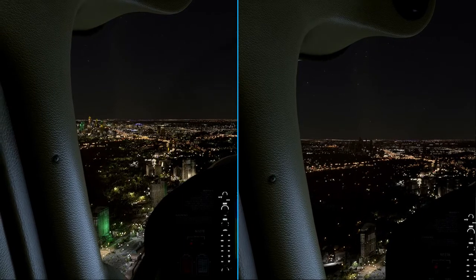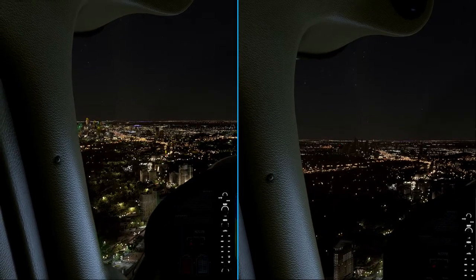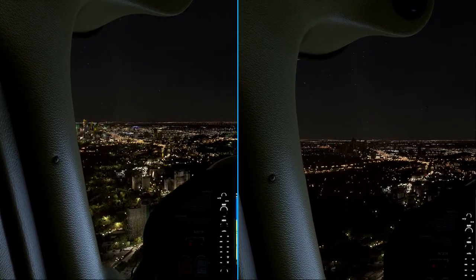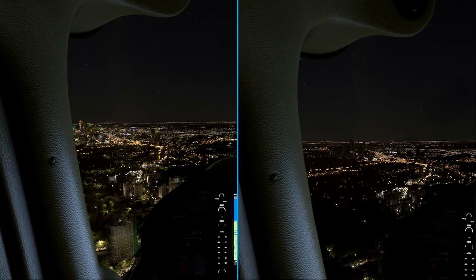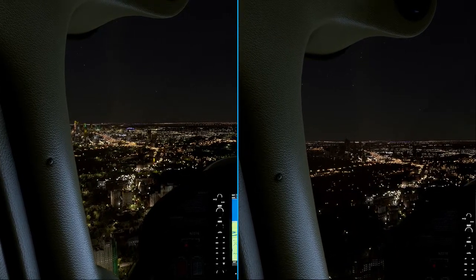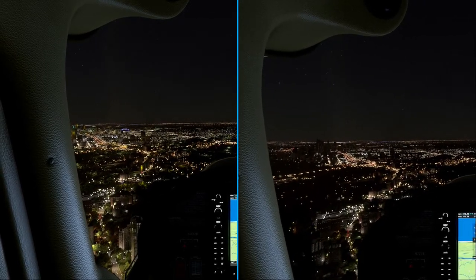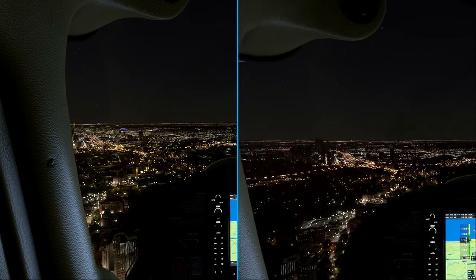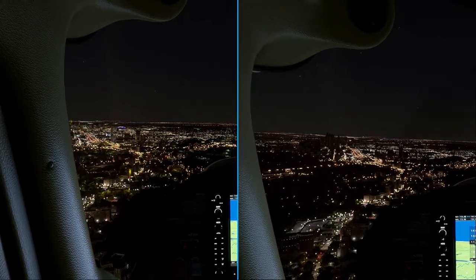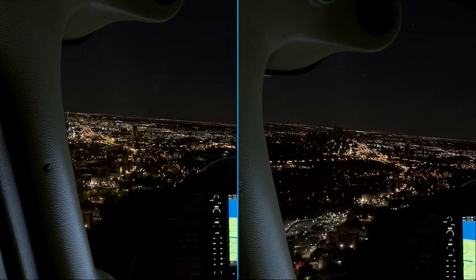Those views are almost identical, and you can see a really big difference between the lighting in the two views. On the right hand side, Atlanta looks just kind of drab, but on the left hand side it looks like it's vibrant.